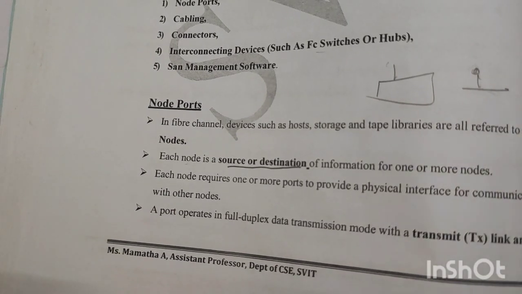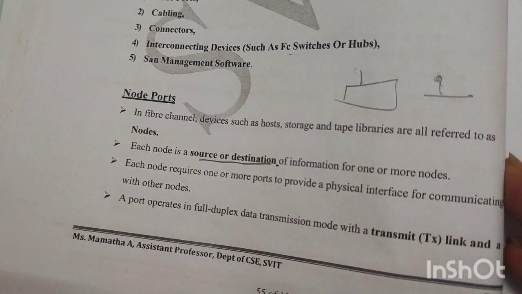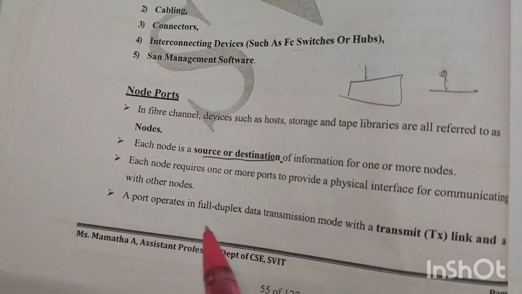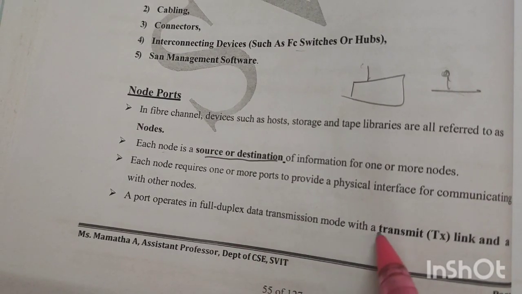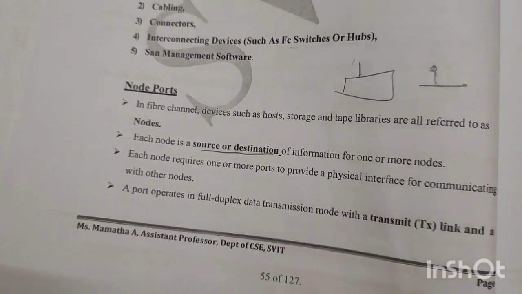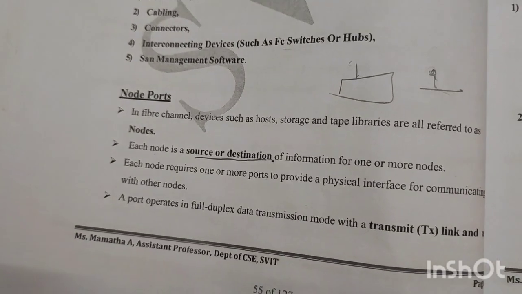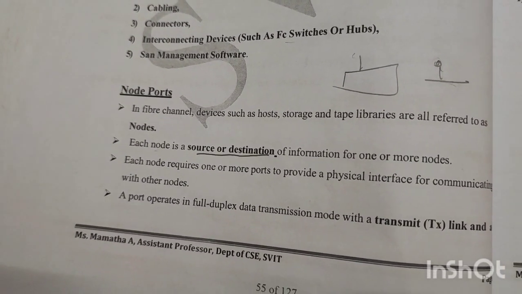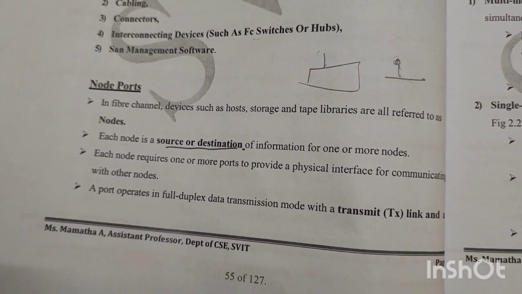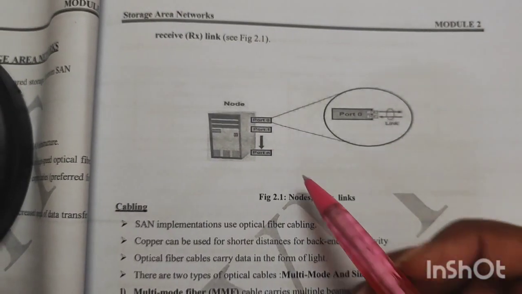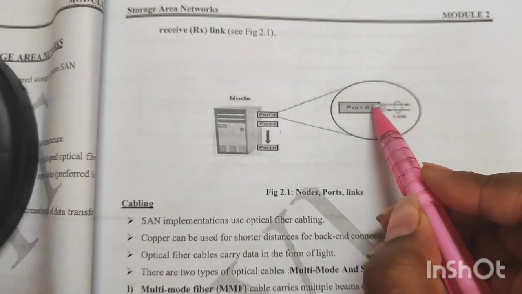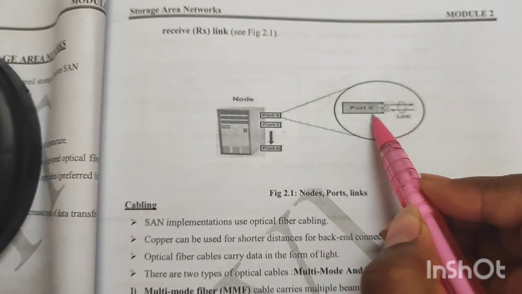And then each node requires one or more ports to provide a physical interface for communication. A port is a full duplex data transmission mode with a transmit TX link and a receive RX link. If you remember from IoT, you have TX and RX on that Arduino board, right? So it's like that. Then you have nodes with port 0, port 1 up to port n, and each port has a link. One is a transmitter link, and one is a receiver link.